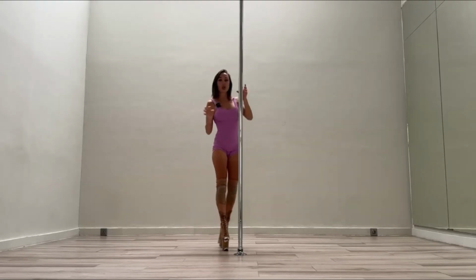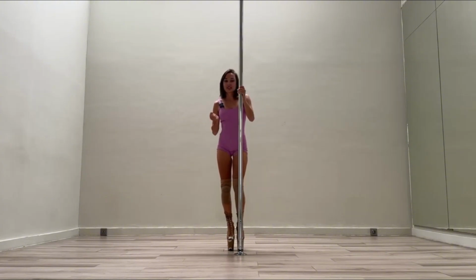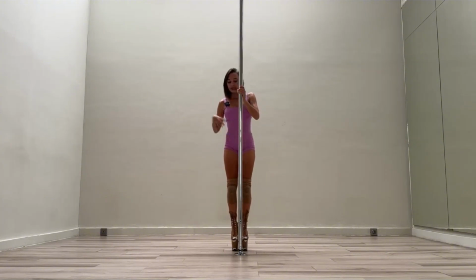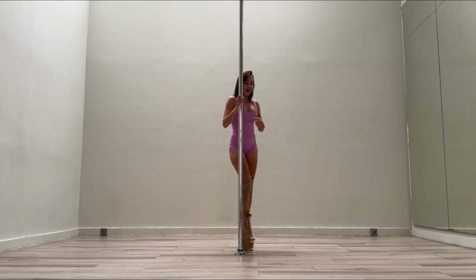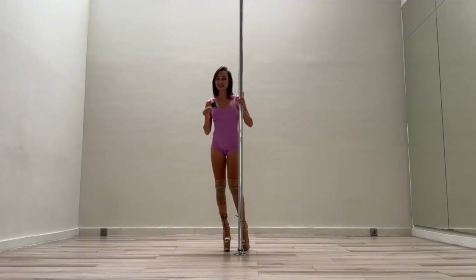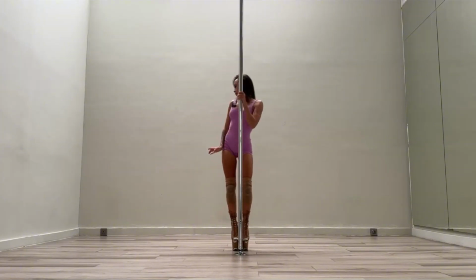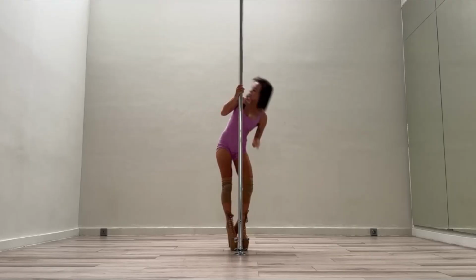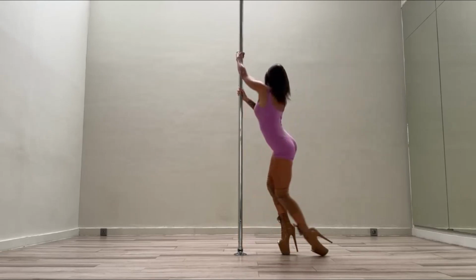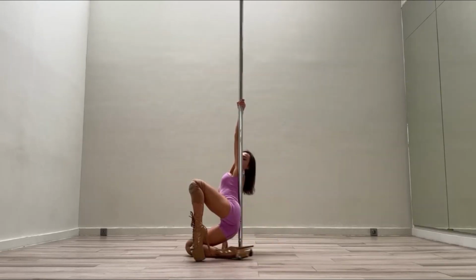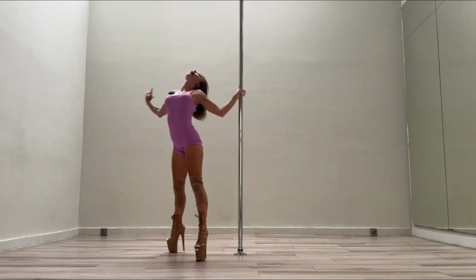Now, we're gonna do one more time, a little bit smoother. I want you to see that nice flow that we create from these transitions, because look, everything is connected. Okay, so I go right, left, right, step, send the weight, turn, open, step, step, up.